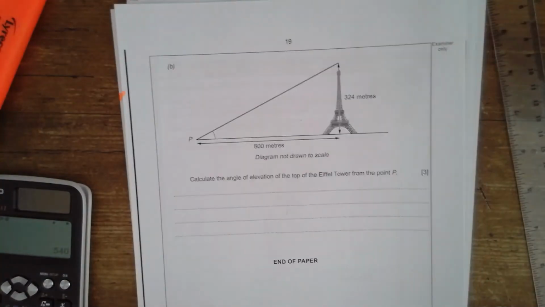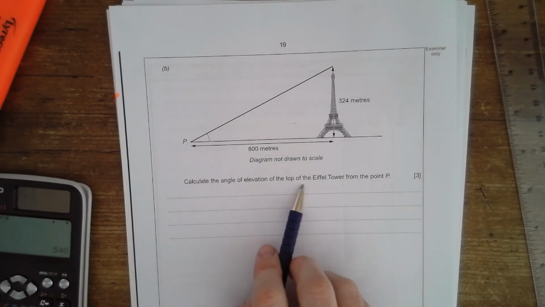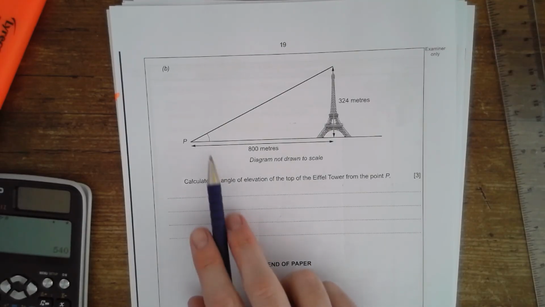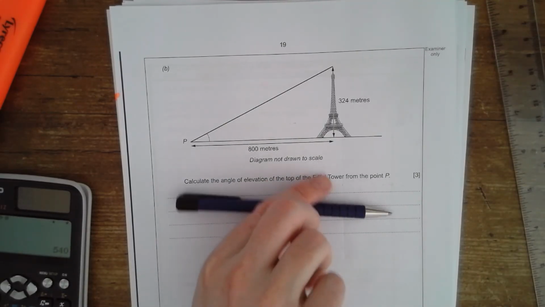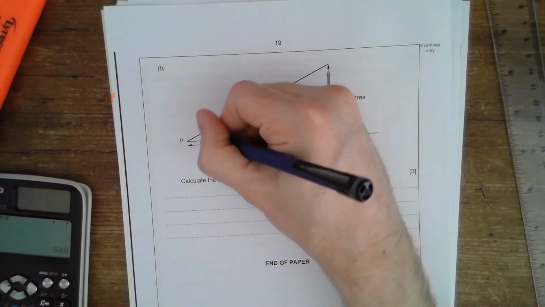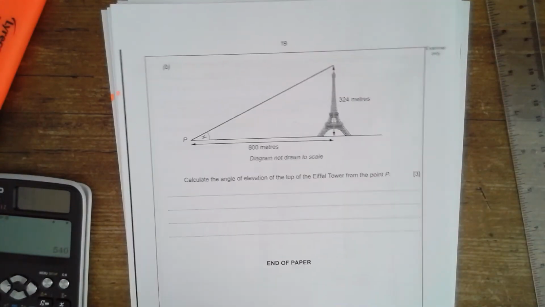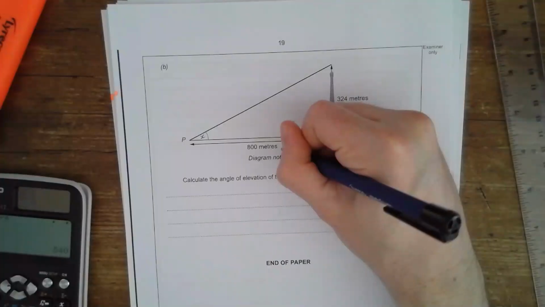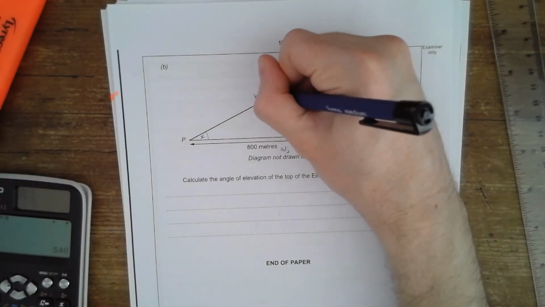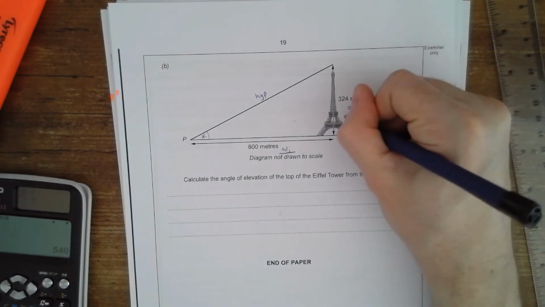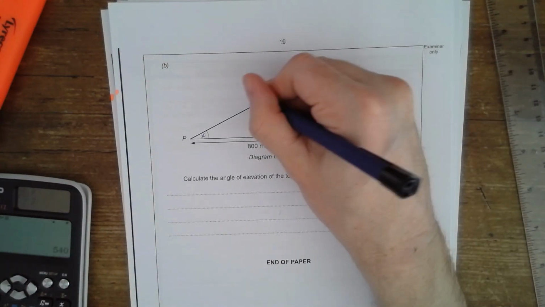And then the final question to finish off, it says calculate the angle of elevation at the top of the Eiffel Tower from the point P. Now they've drawn everything on there, but we could have been expected to know what an angle of elevation means. It's where we're on the floor, and as we elevate, we look at the angle that would make. I'm going to call that angle X because I don't know it. Because I'm after it, this would be opposite that angle, this would be adjacent, and this would be the hypotenuse of a right angle triangle. I know the adjacent and the opposite. I do not know the hypotenuse.